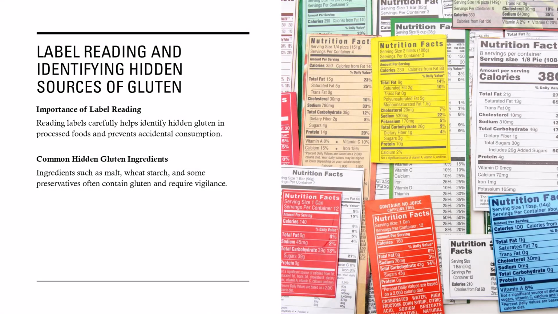Label reading and identifying hidden sources of gluten. Reading labels is critical. Ingredients like malt, wheat starch, and certain preservatives may contain gluten, so vigilance is essential.